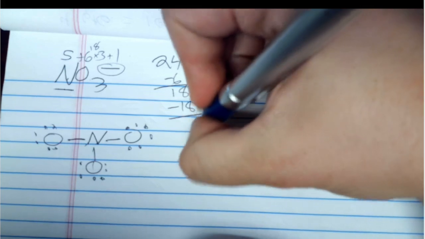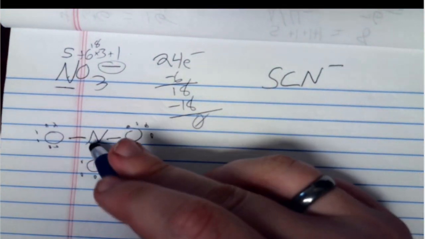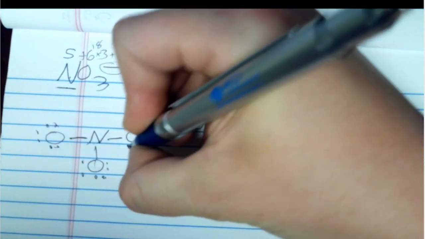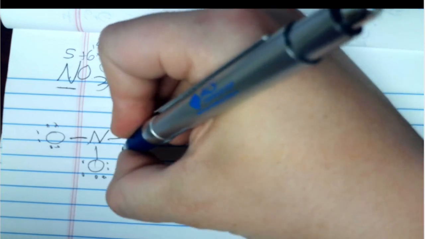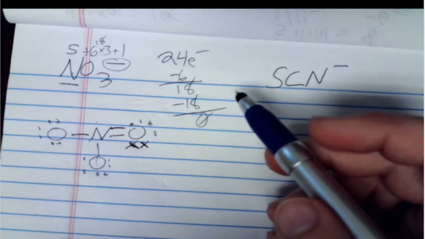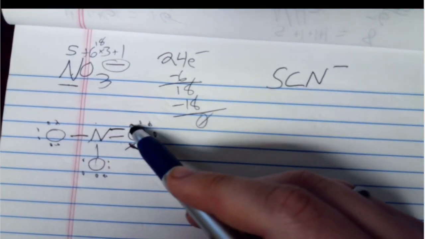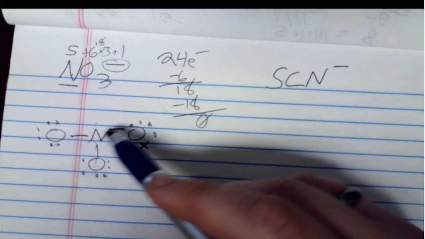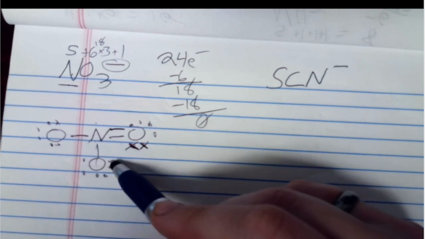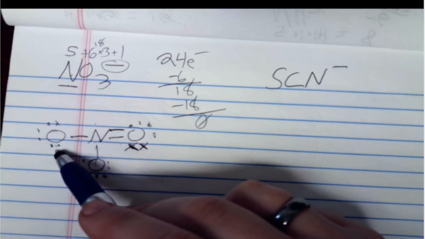Now, no electrons left to place. Nitrogen has 2, 4, 6. I'm going to take 2 away from here and put that as a double bond there. Now let's look. This guy is 2, 4, 6, 8. 2, 4, 6, 8. 2, 4, 6, 8. 2, 4, 6, 8.